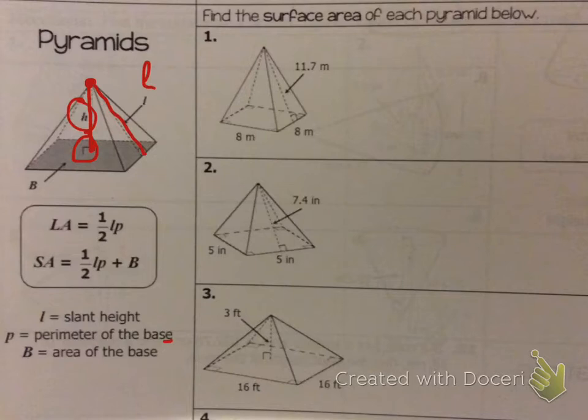Okay, so before I do this, again, make sure you note what you need. You need the lateral area. I'm sorry, the slant height. So let's do that, slant height, which in this case is going to be 11.7. You need the perimeter. The perimeter in this case would be 8, 8, 8, 8, so 32. I'm just going to write the numbers because I don't need more than that.